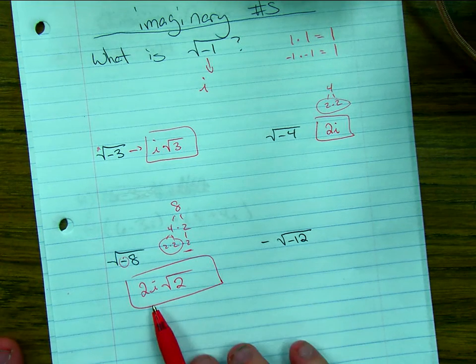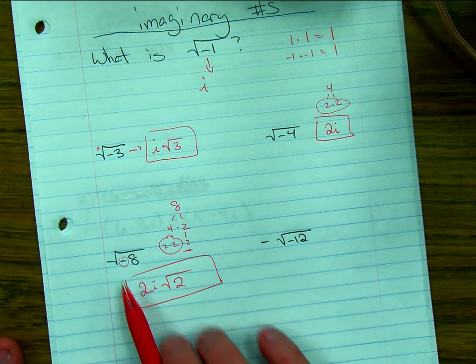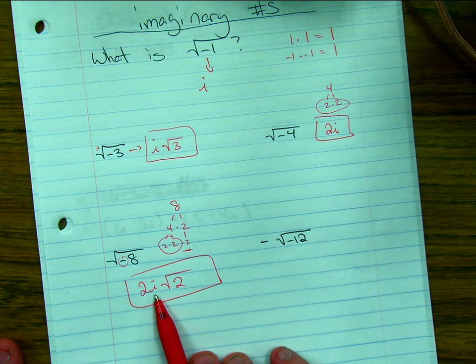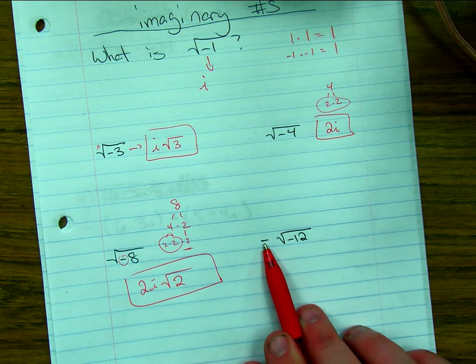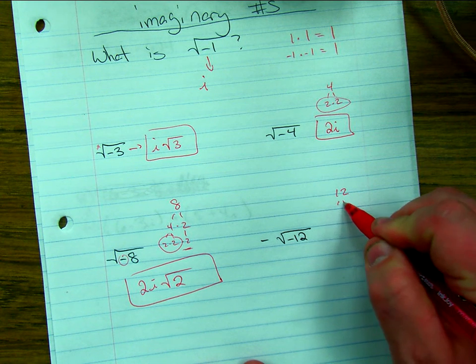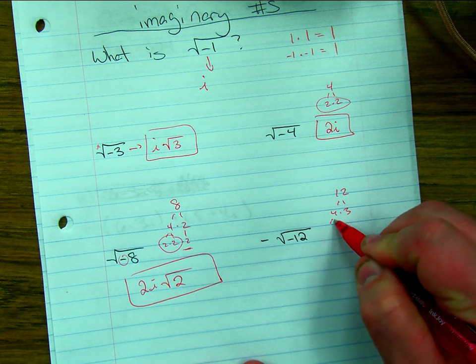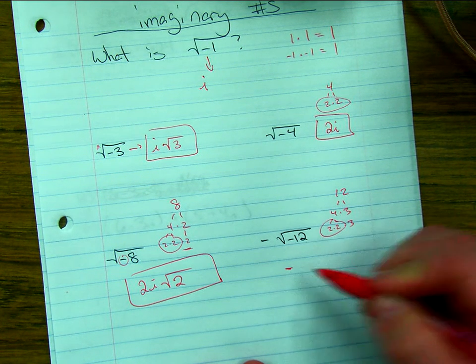Notice there's no minus sign in our correct answer, right? Because the square root of the negative became i. That's different in this one. There's an actual negative on the outside that we can't forget. So when we factor 12, which is 4 times 3, which is 2 times 2 times 3, there's a negative on the outside.